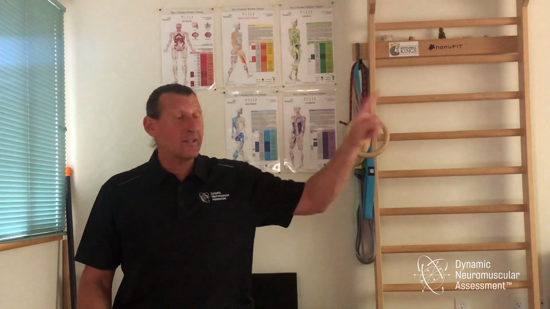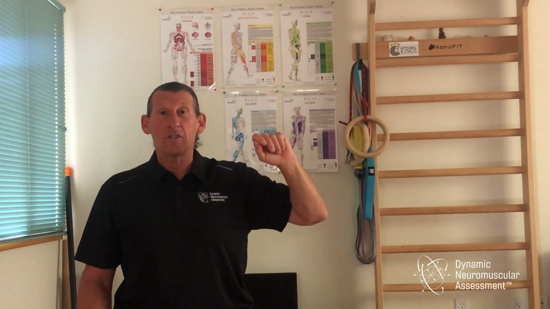Then balance can be restored. Balance can't be restored if we go in and simply strip tight tissues. The nervous system is going to go, I needed that to cope with XYZ over here not working. I'm either going to reutilize that coping strategy, or I might not be able to, and I might get injured.